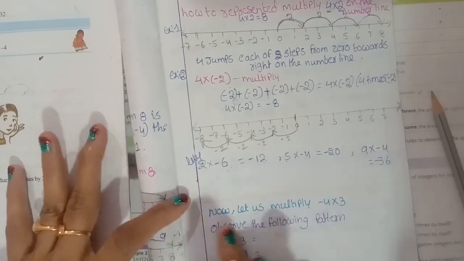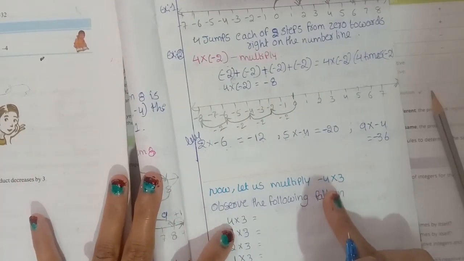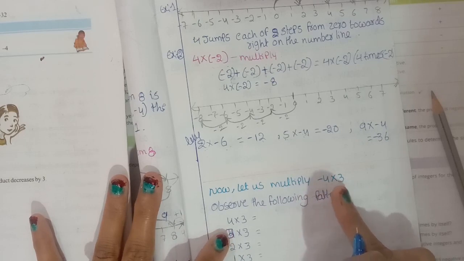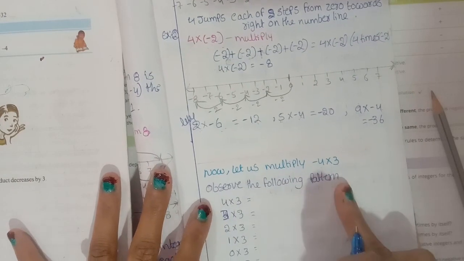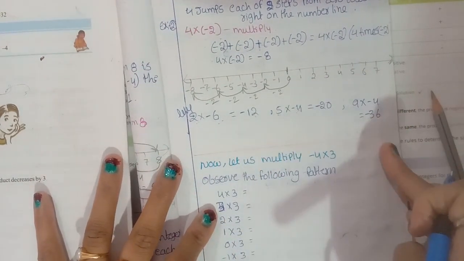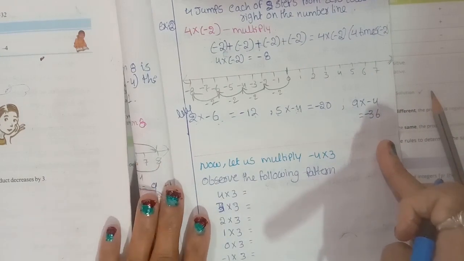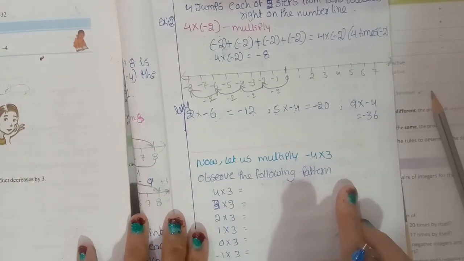Are you understood? Yes. Next, now let us multiply like this, this product: -4 cross 3 only. Observe the following pattern. Are you okay? Are you understood, Gagan? Observe the following pattern.